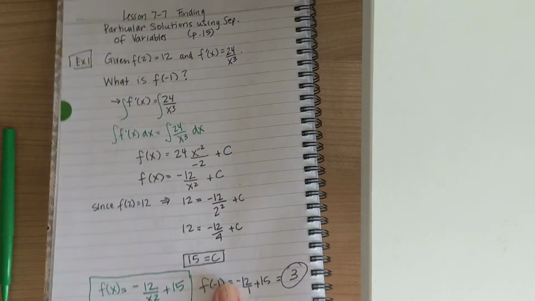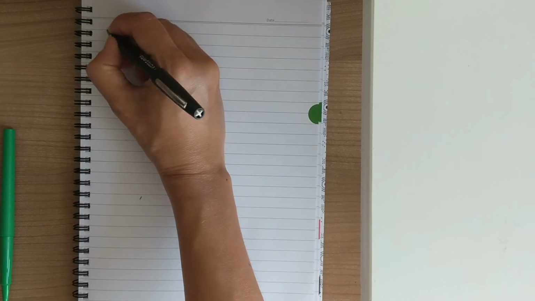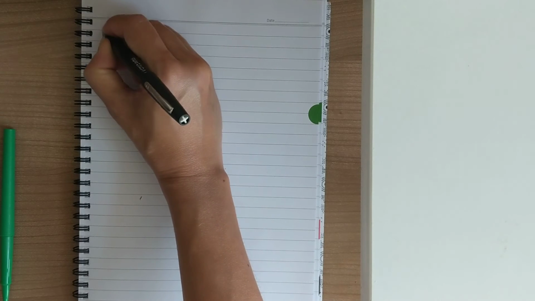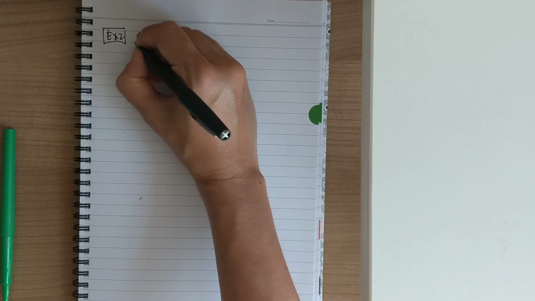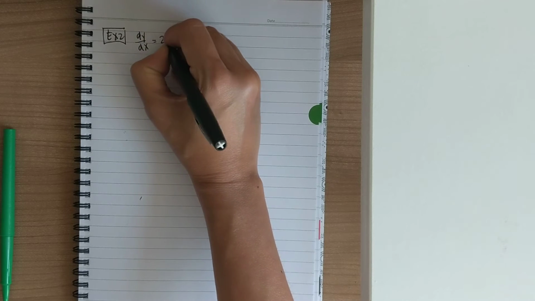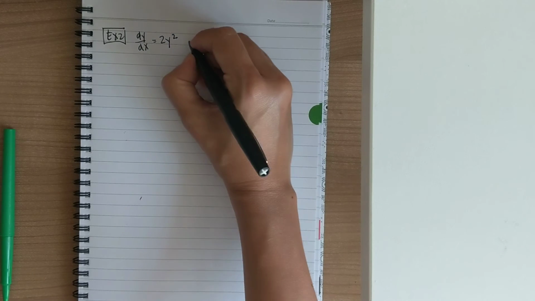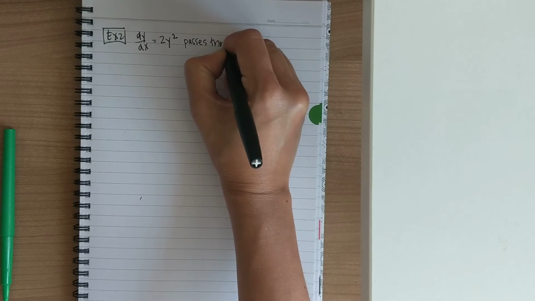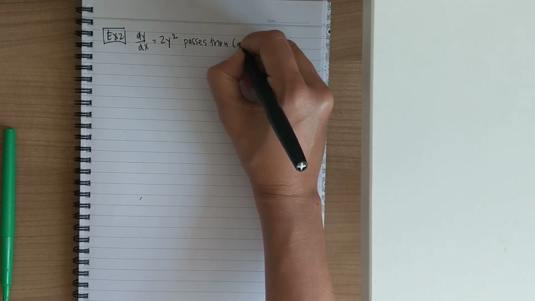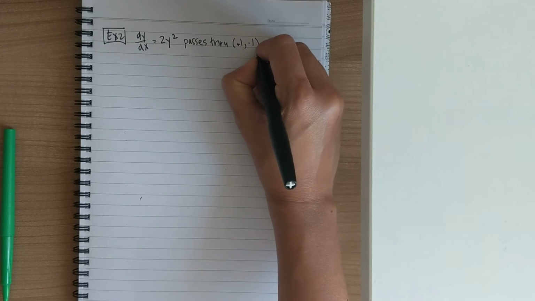All right, let's move on to example 2. Example 2 says, a particular solution of dy over dx equals 2y squared passes through (1, -1).